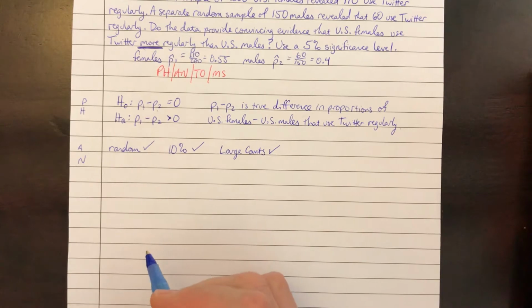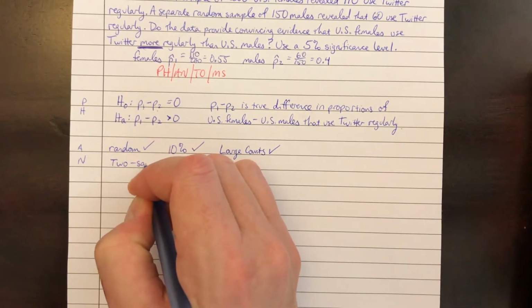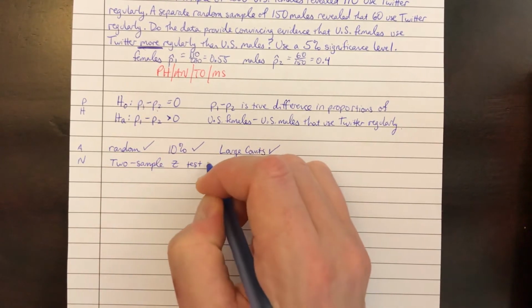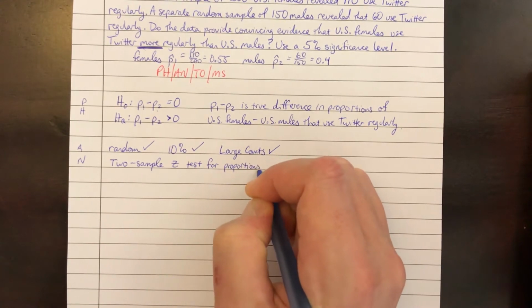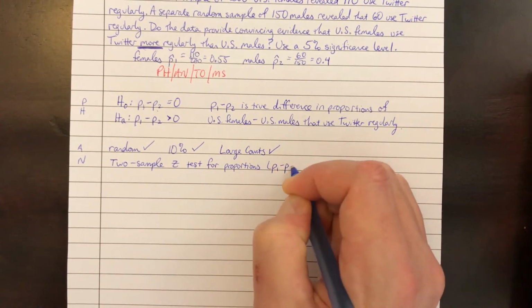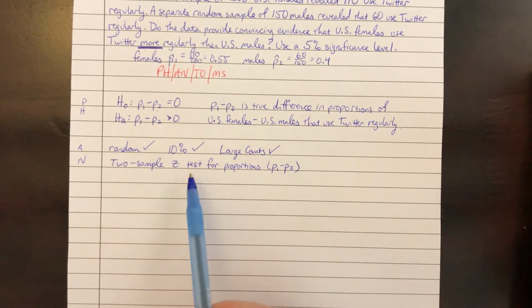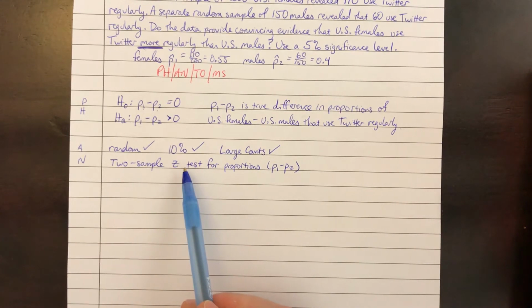Now, the name of the test, we always have to write this down. This is a 2-sample z-test for proportions. Or we could say p1 minus p2. A 2-sample z-test is what we are performing here. Now, if we're talking about means, this is probably going to be a t-test. Well, that'll be the next section.